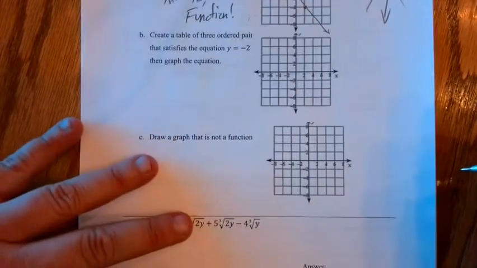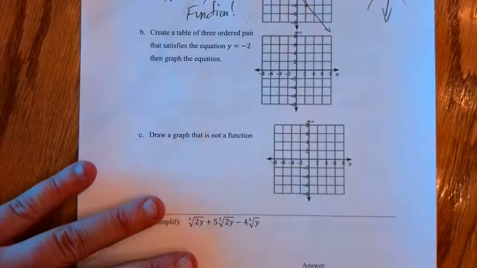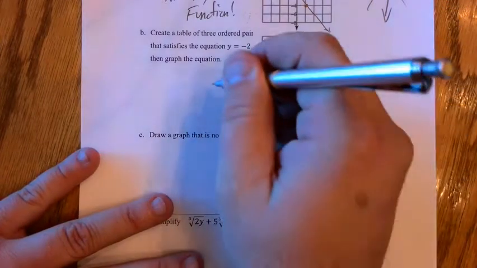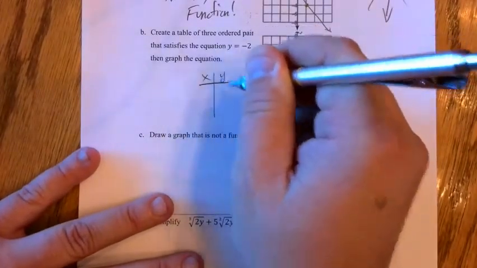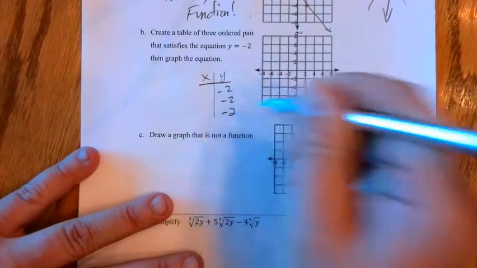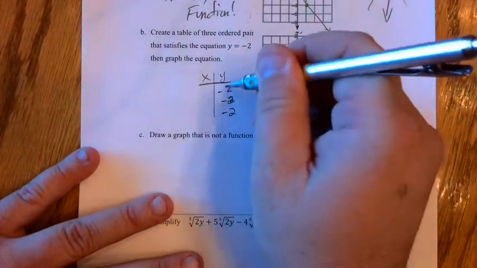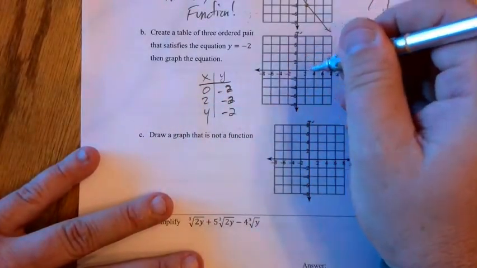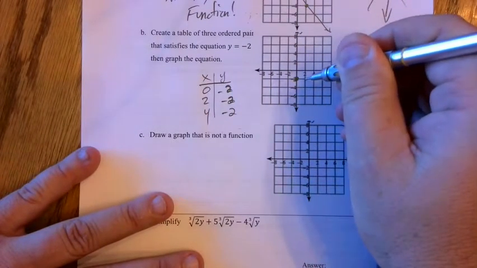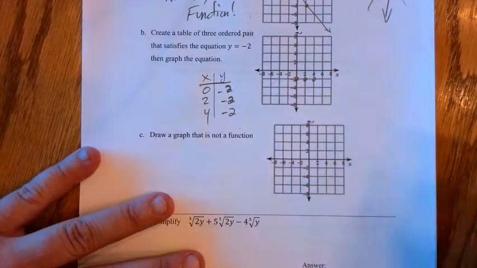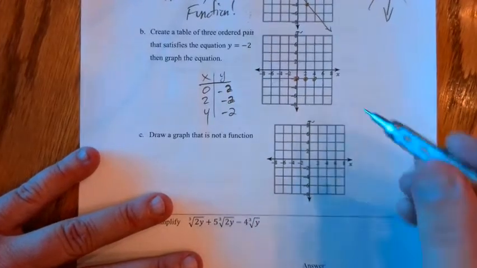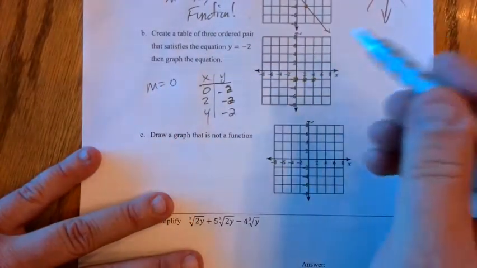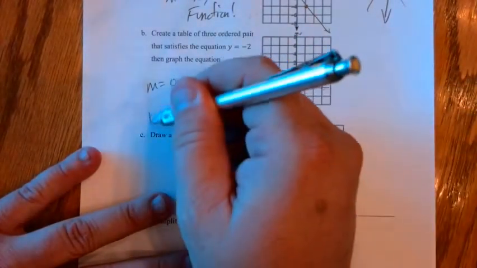Okay, create a table of 3 ordered pairs that satisfy the equation y equals -2. Then graph the equation. X, y, well, y equals -2, so I just need to have y equals -2 on 3 different x values. So I'll just go 0, 2, 4. And I chose 0, 2, 4 because there's 0, there's 2, and there's 4. I could have chosen any x values I wanted. Slope, that's a horizontal line. So the slope is 0. And is it a function? That's a function.